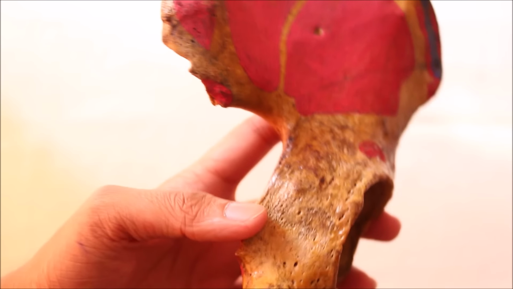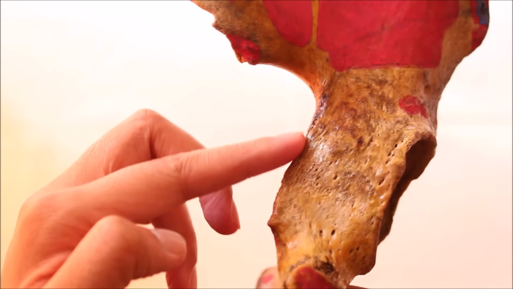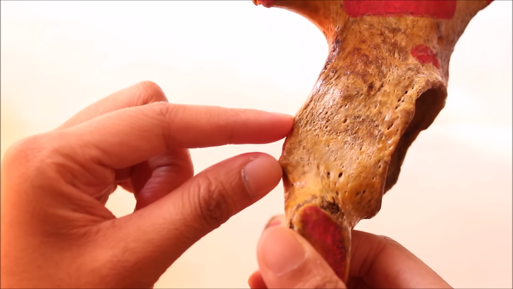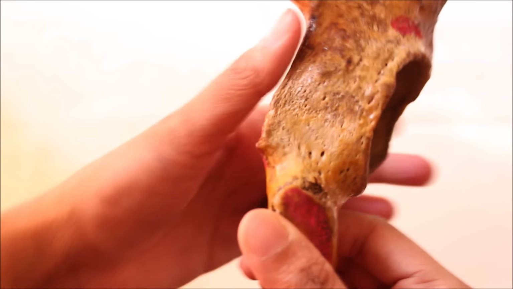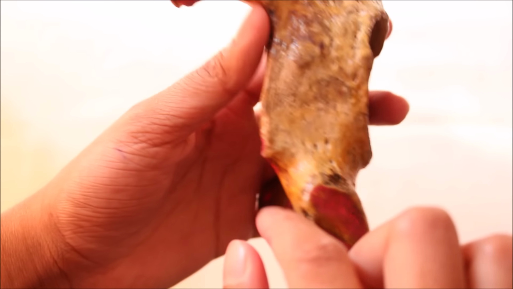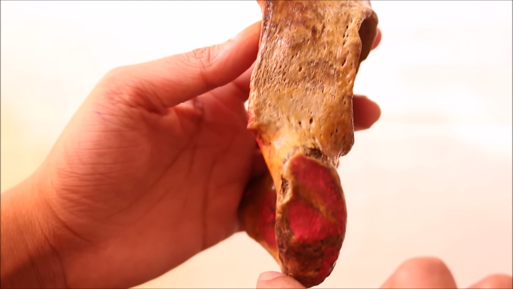Here we can see the greater sciatic notch, and at the end of the greater sciatic notch is the ischial spine. Below the ischial spine, we can see a lesser sciatic notch. This entire part forms the posterior border of the ischium.